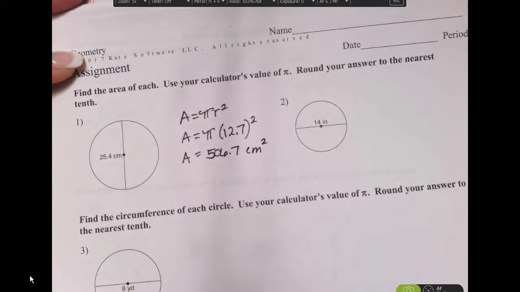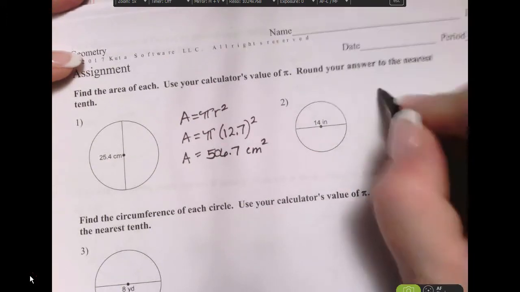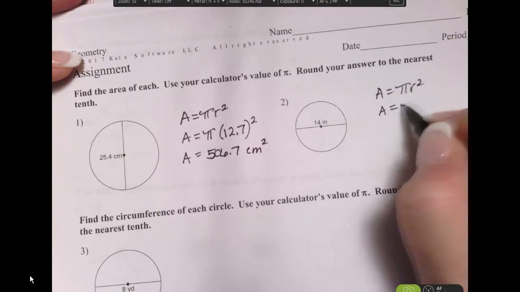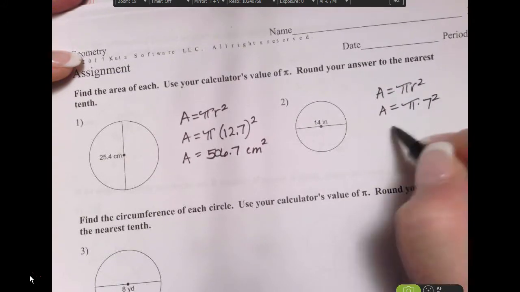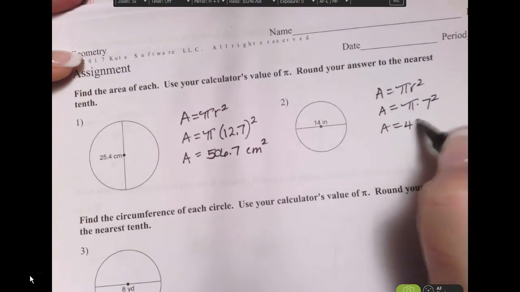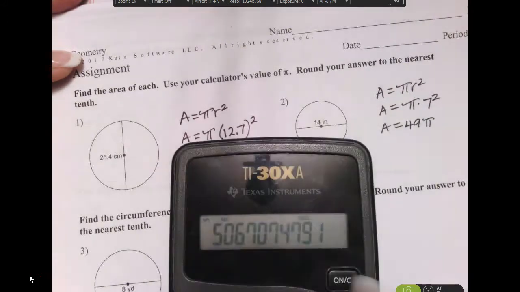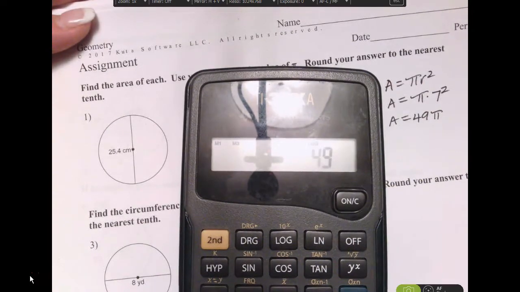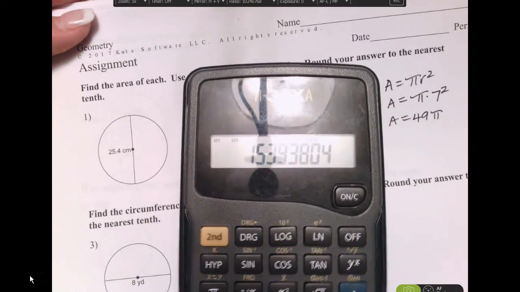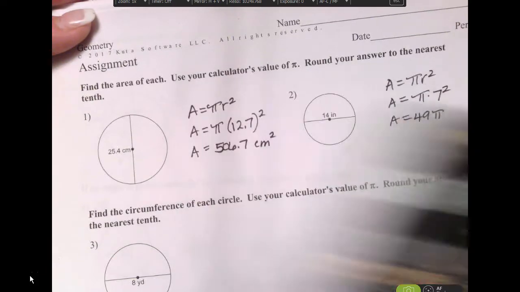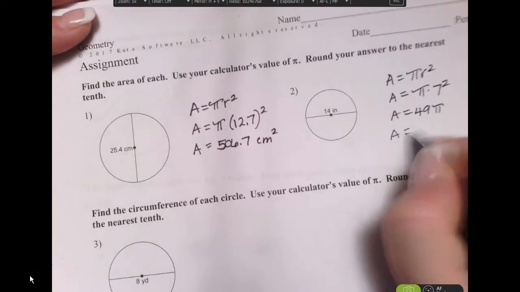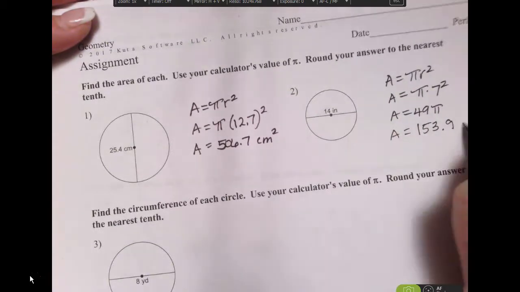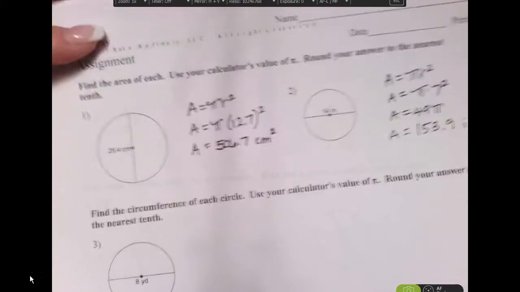In number 2, our diameter is 14, so we want to make sure we use the radius, which is 7. So that'll be 49 times pi, and on a multiple choice, if the answers were given in pi, we would be done. So here, 153.94, or 153.9. It says round to the nearest tenth, and that's in inches, so our area is in inches squared.